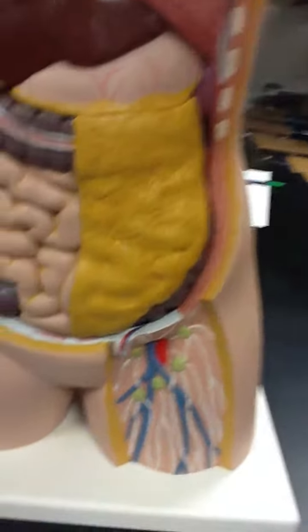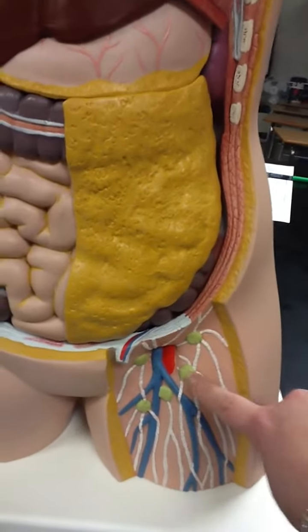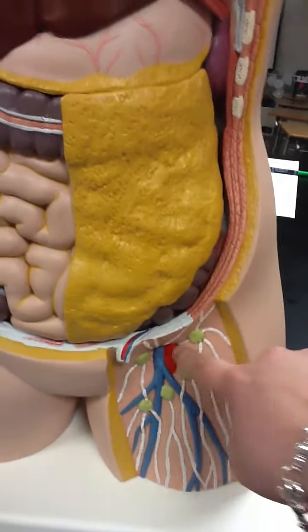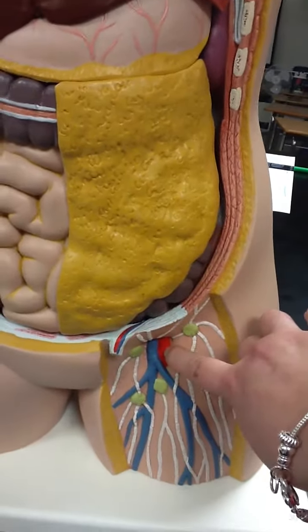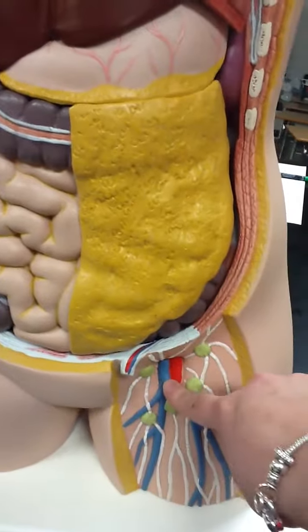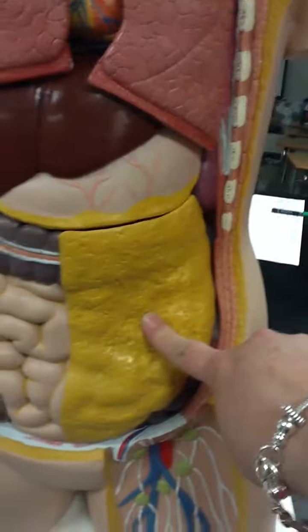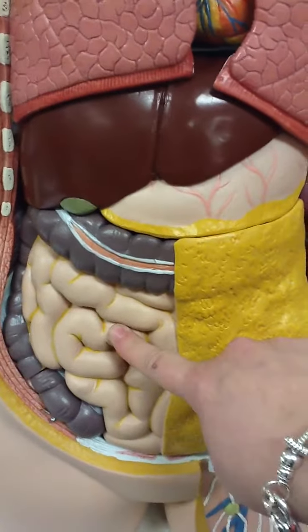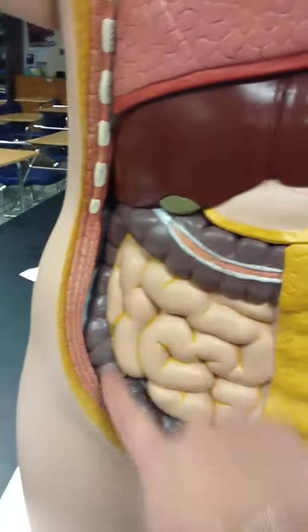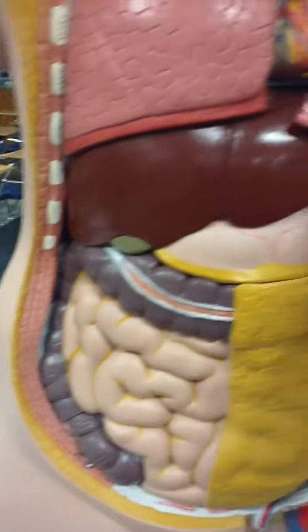Down here in the leg, the green glob is a lymph node with lymph vessels. The red piece here is the femoral artery and the greater saphenous veins. Greater omentum, which is the cheese. Small intestine and anything surrounding the small intestine is the large intestine.